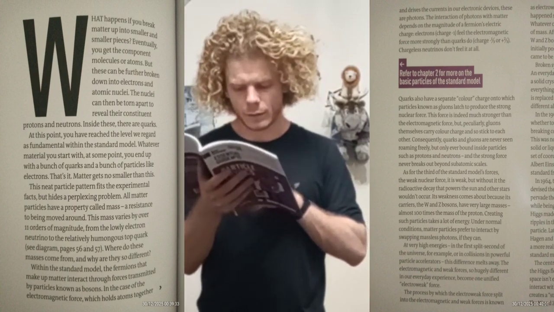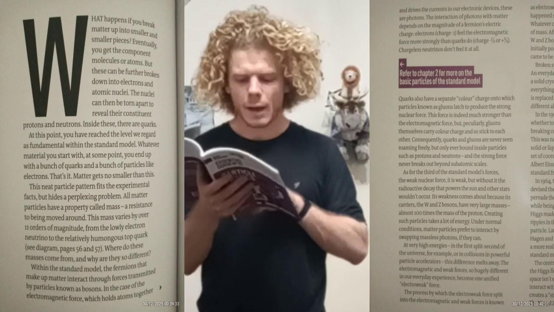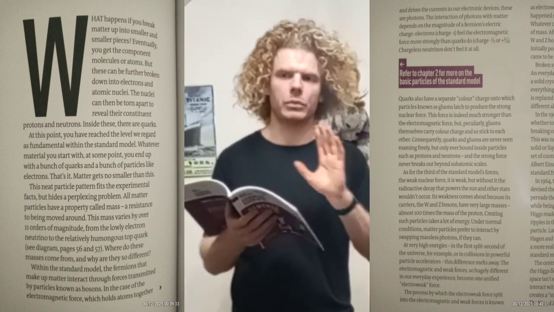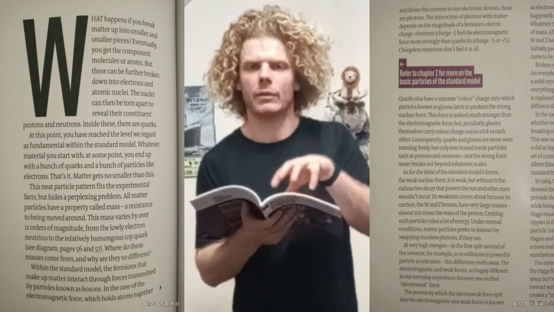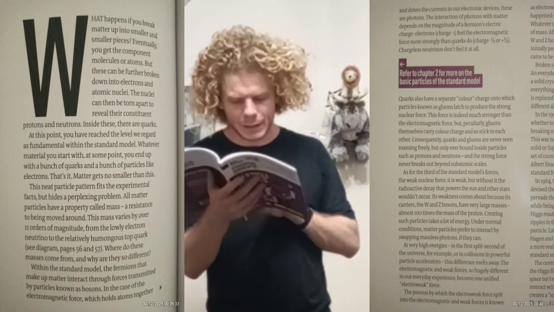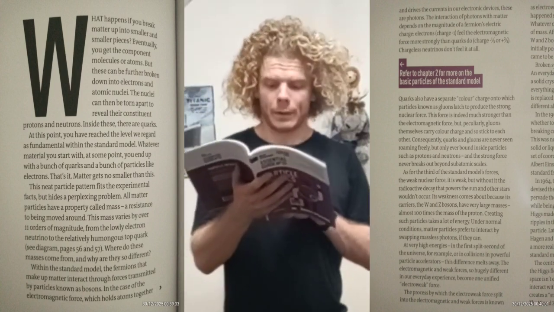This neat particle pattern fits the experimental facts, but hides a perplexing problem. Okay, we're saying that it is very easy to tell. You have matter, a book, that consists of millions or billions of atoms. Every one of these atoms has the electrons on the outside, in the middle is the atomic nucleus with protons and neutrons, and inside all these protons there are quarks. And it doesn't get smaller, it is so easy. But now, it hides a perplexing problem.